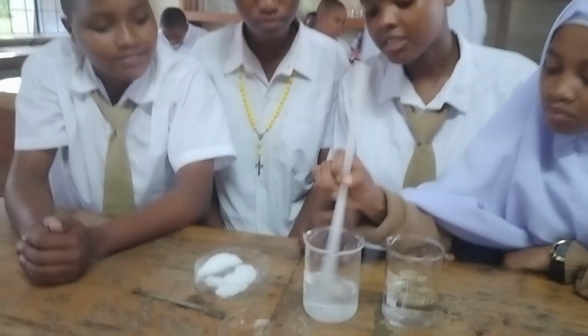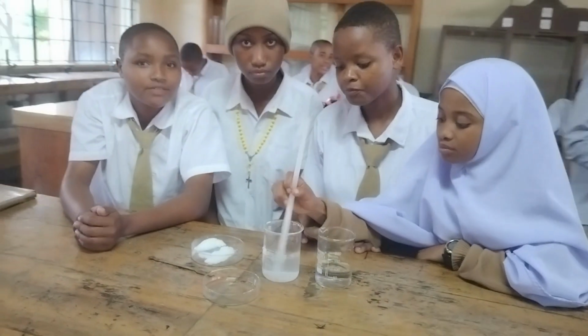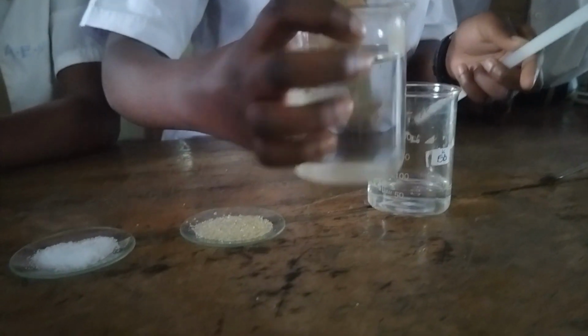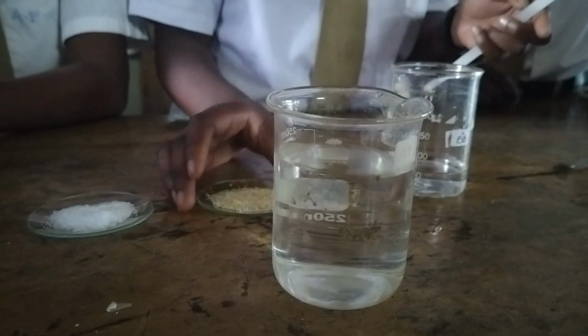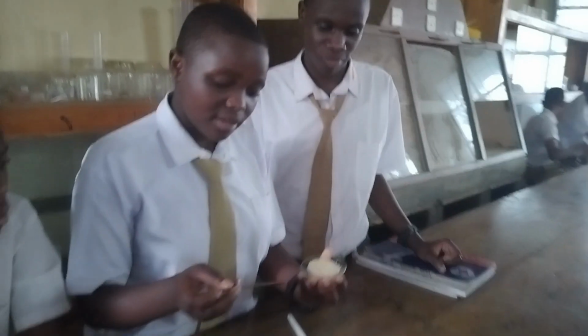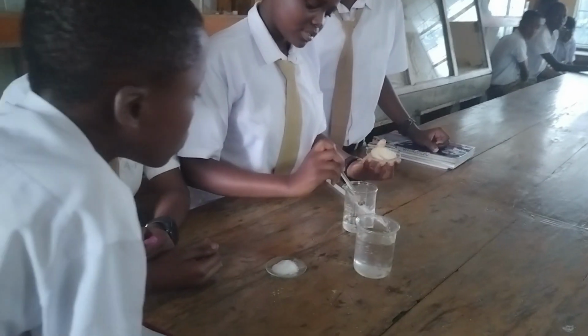We can separate it through evaporation inside the beaker. Then we take a mixture, we take salt, sugar, then we add a small amount.